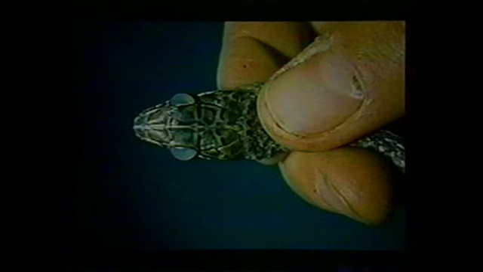At the time when shedding, sloughing, is imminent, these become translucent or opaque because of an infiltration of leukocytes and various other changes and edema fluid, etc. And this is usually a sign that the snake is about to shed its skin.